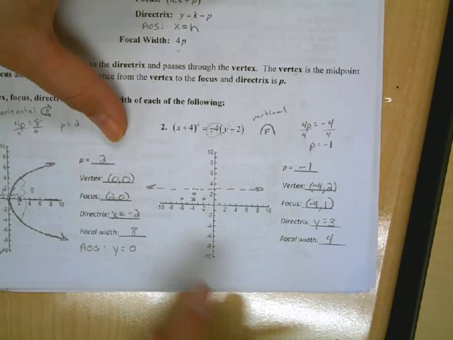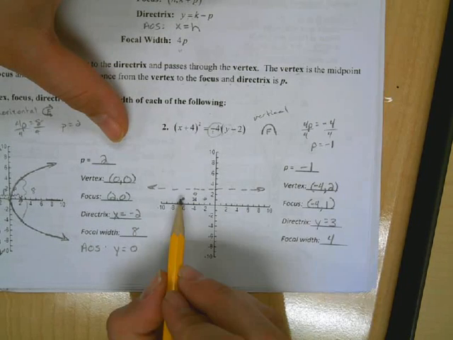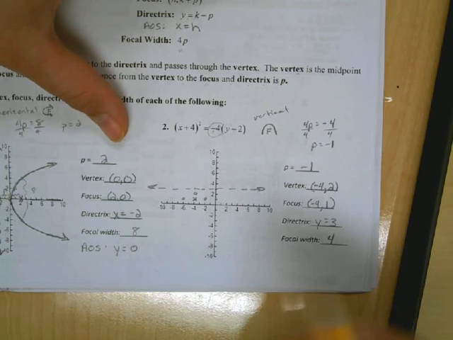That gives me a total width of 4. From here to here is 4. Okay, that's my focal width.